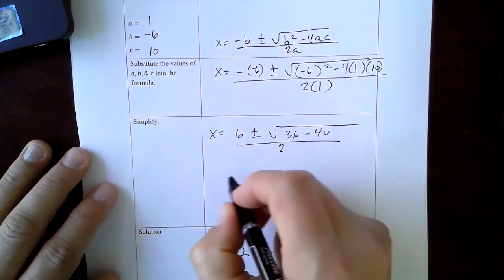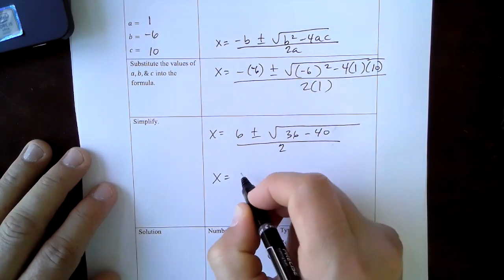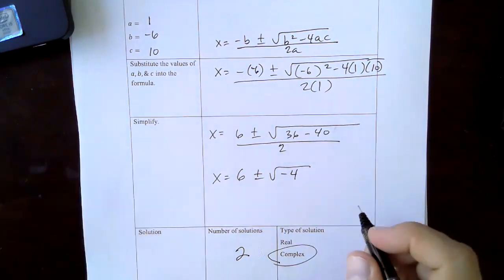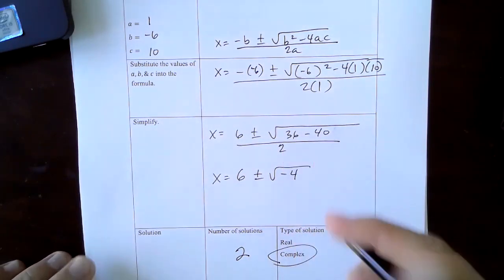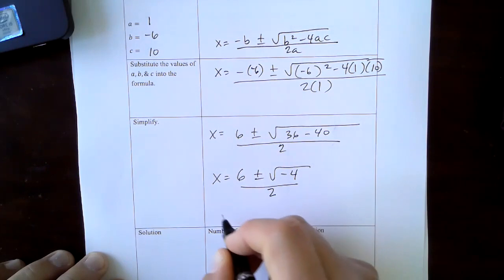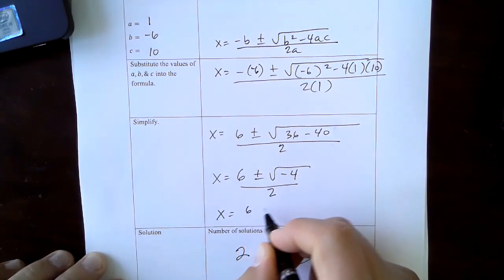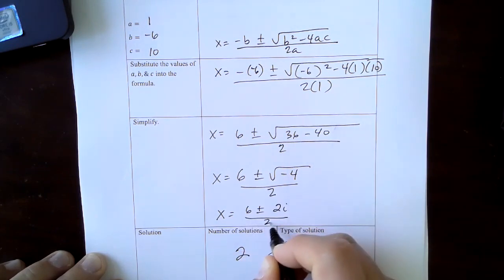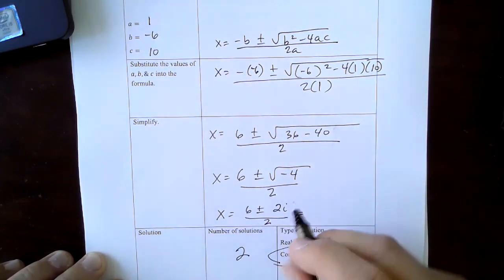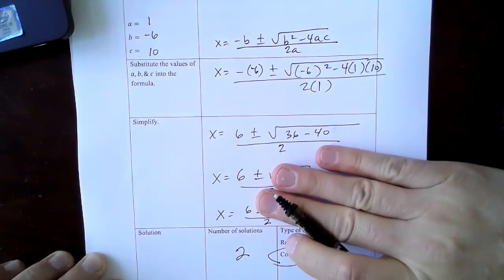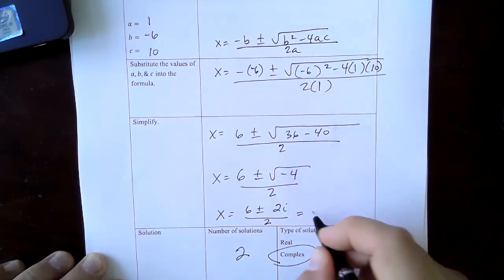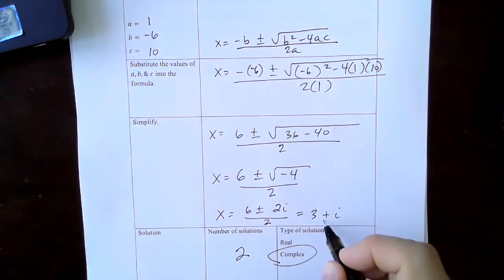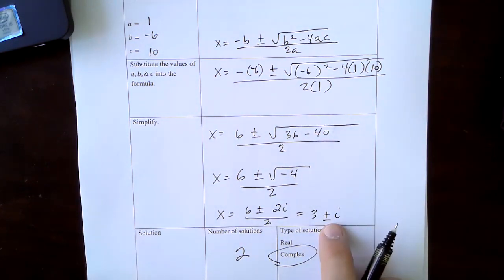All right. Now let's go down here and work this out. It's the square root of negative 4, right? Because those subtract out to be negative 4. And here we go, x equals 6 plus or minus, now this is going to be 2i over 2. And we reduce that down. Now remember, cover this side up. So that's 6 over 2, which is 3. And 2 over 2 is 1. So my answer is, now keep in mind it's plus or minus i here.